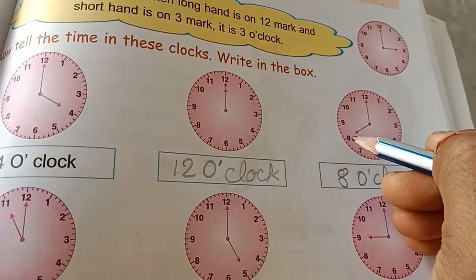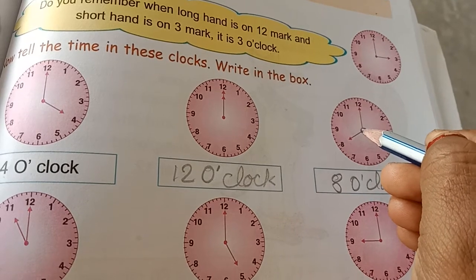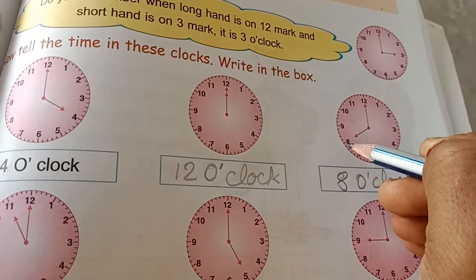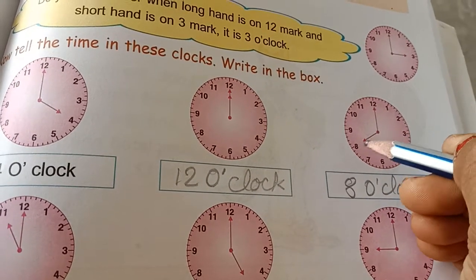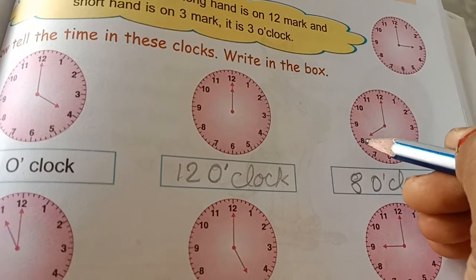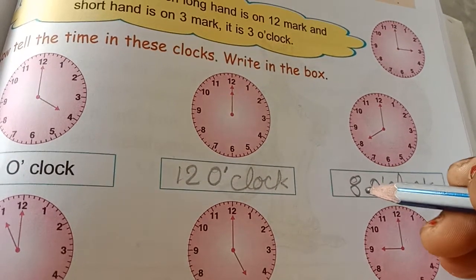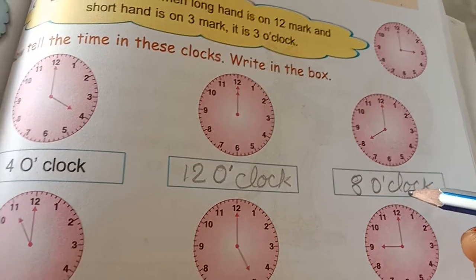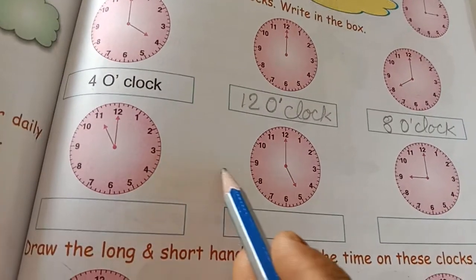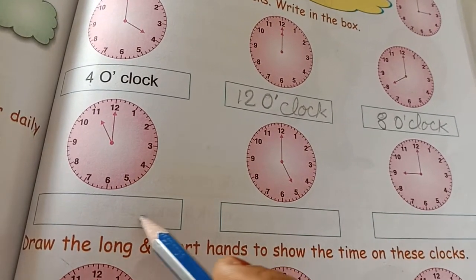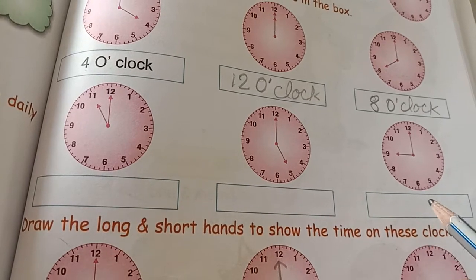Okay, the time is 8 o'clock, है ना. Hour hand जिस नंबर पे एग्जैक्ट होगा आपका टाइम उतना होगा. That means the time here is 8 o'clock. So similarly, you will read the time in all these clocks. You will write down in these given boxes.